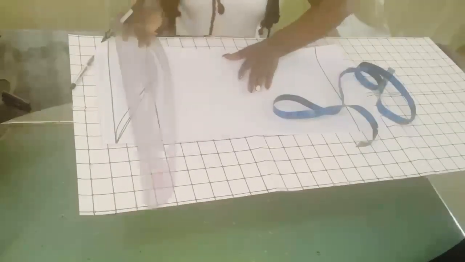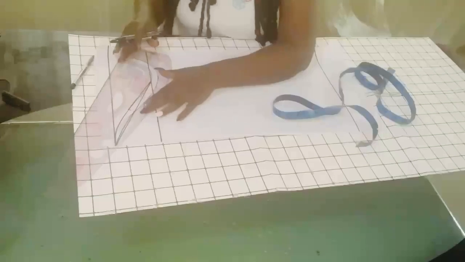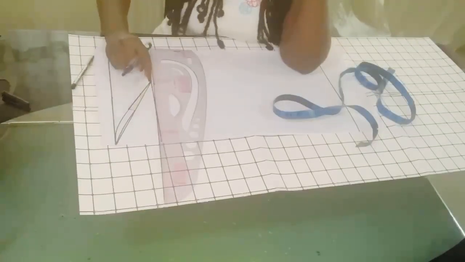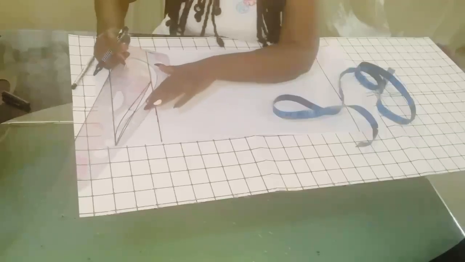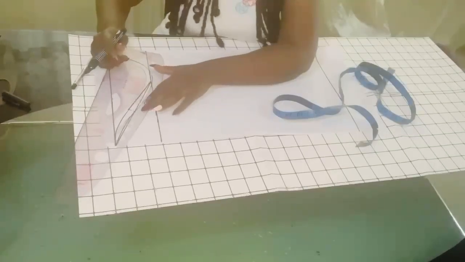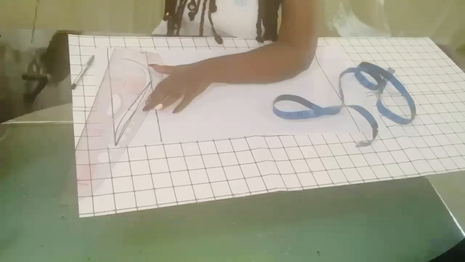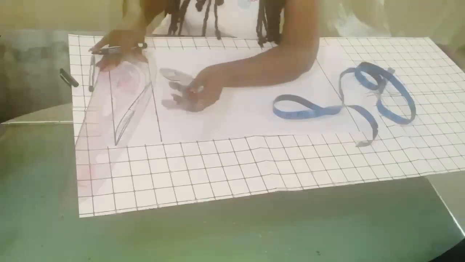Then after doing that, you flip your pattern master this way. So you're going to be connecting from this 1/2 inch all the way to this part too. Then if you want to make use of this or any type of tool, you can still go ahead.